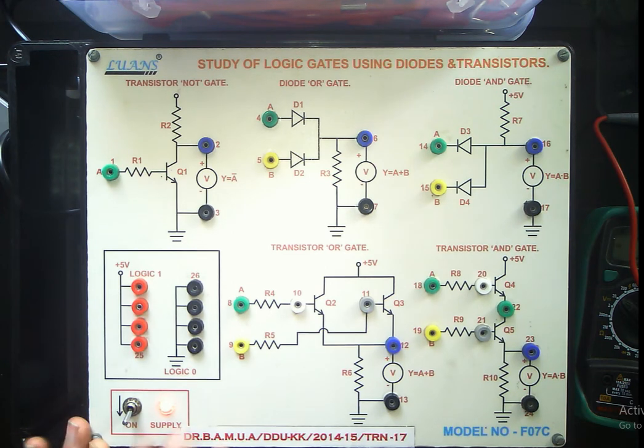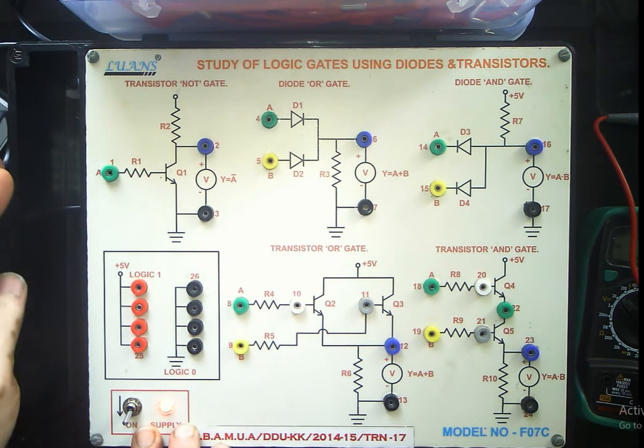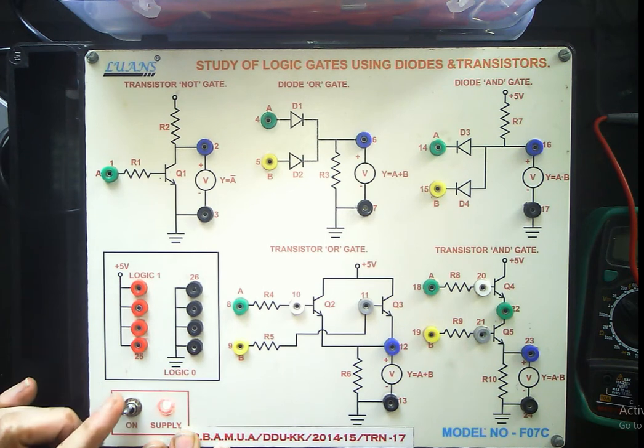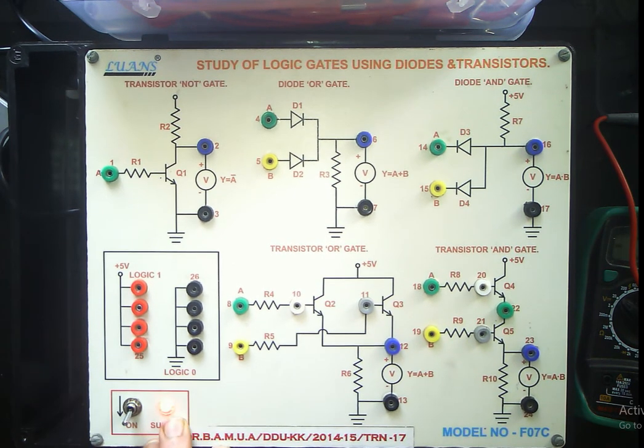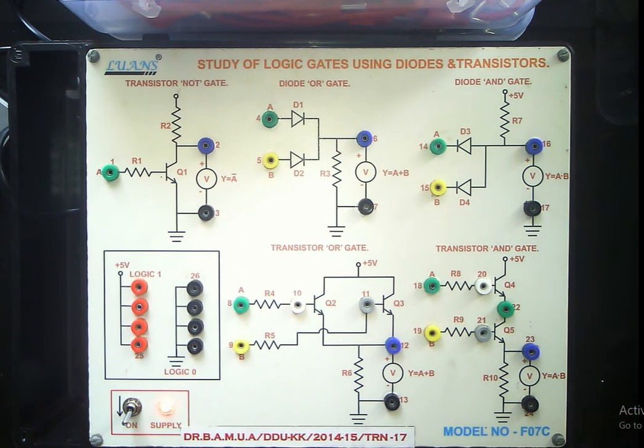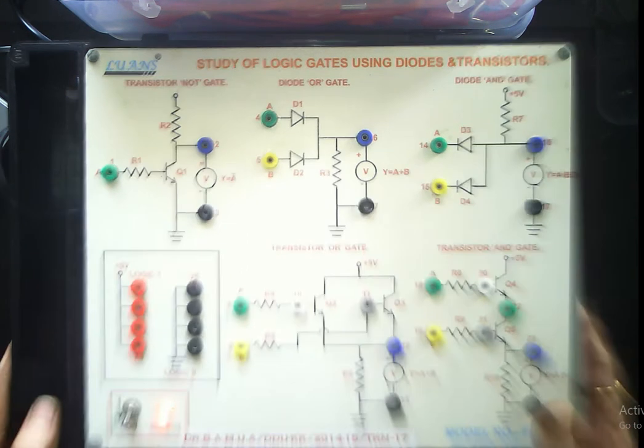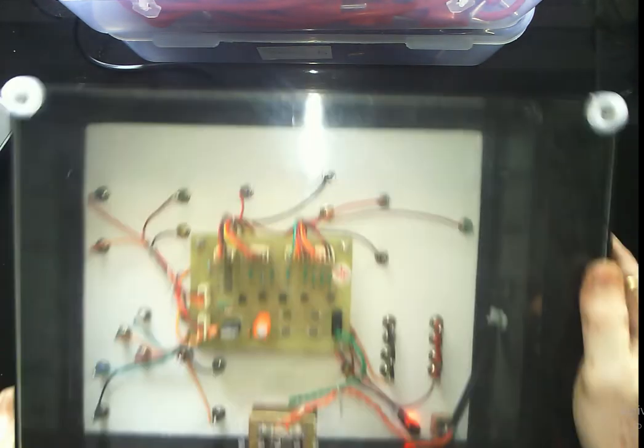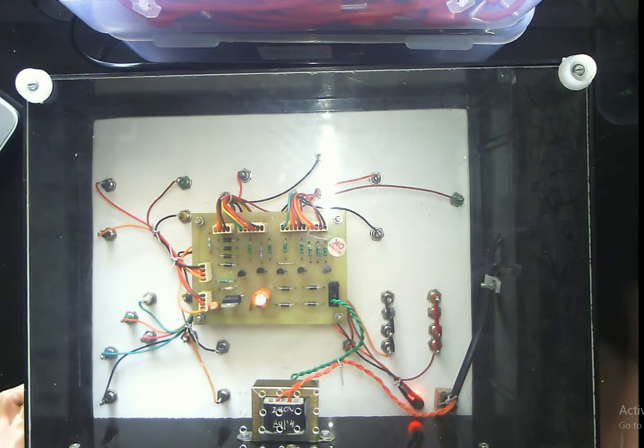You can see that this board is driven by 220 volt AC. There is the main switch. When you put on the switch, you get the supply at the board. The supply has been lowered to 5 volt to suit the operational needs. You can very easily find that this is the backside of the board.